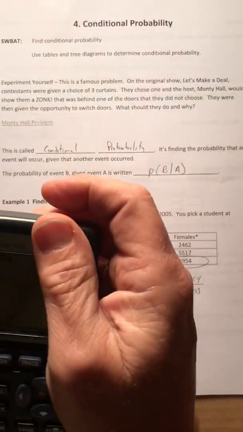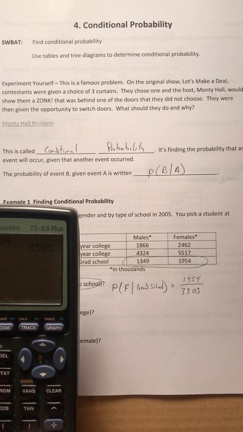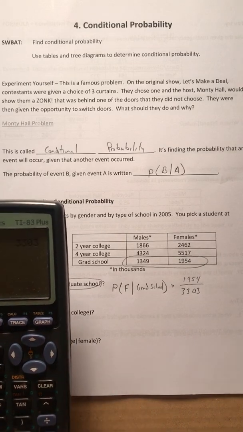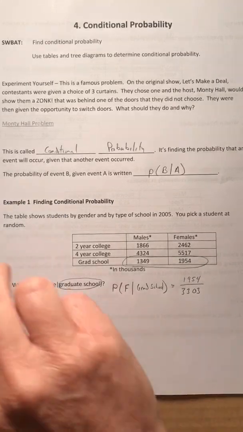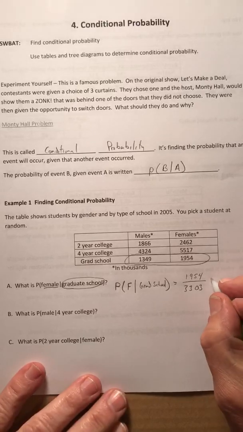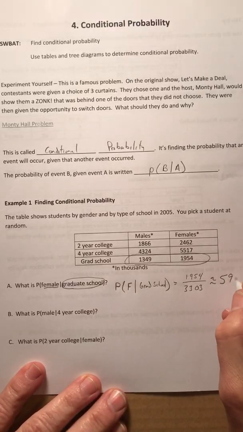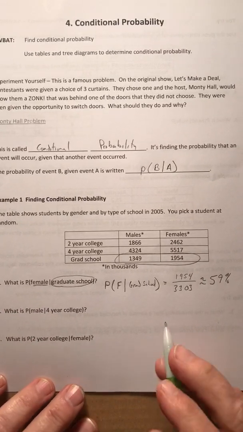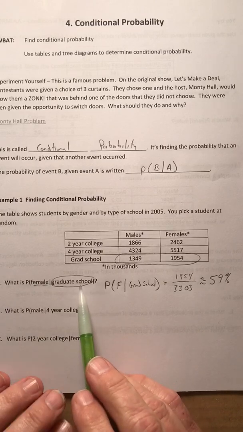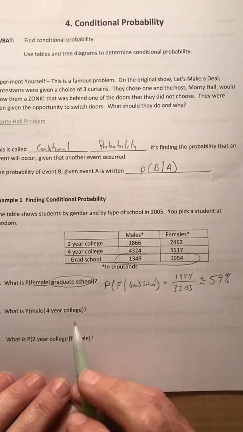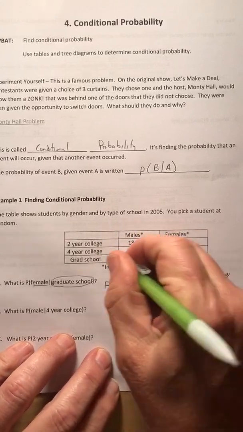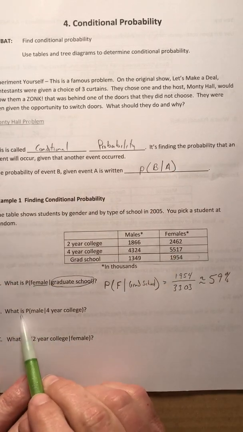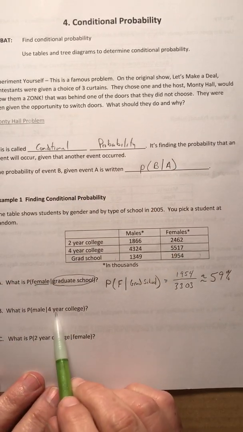And then you can go ahead and divide that out. So 1,954 divided by our answer, and that gives us about 59%. So it's approximately 59%. So 59% chance that you will choose a female given that you're only picking from the people in grad school. All right. So now our next one. If I erase this now, because now we're doing something different. We want to know what's the probability that you choose a male given 4-year college.